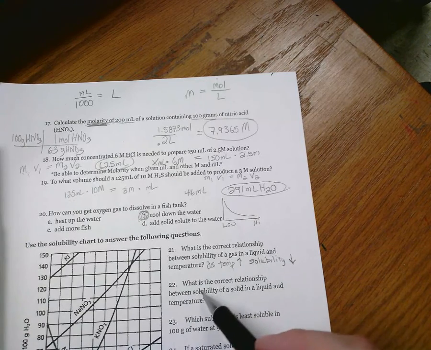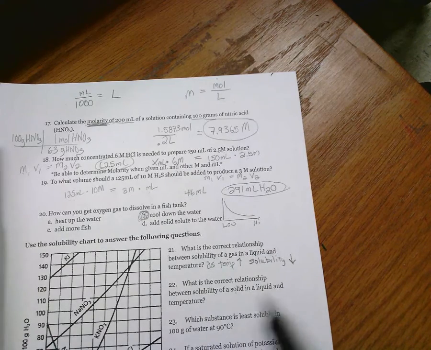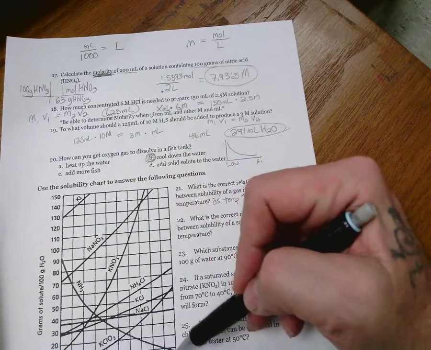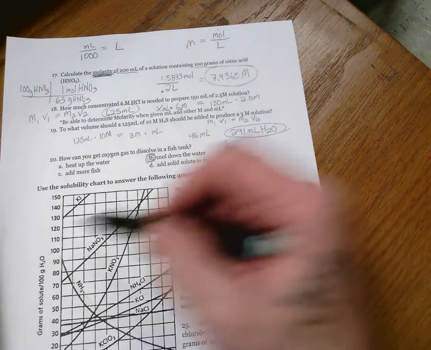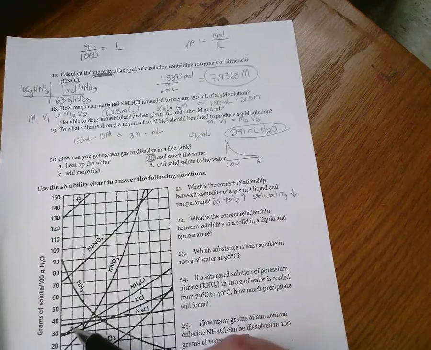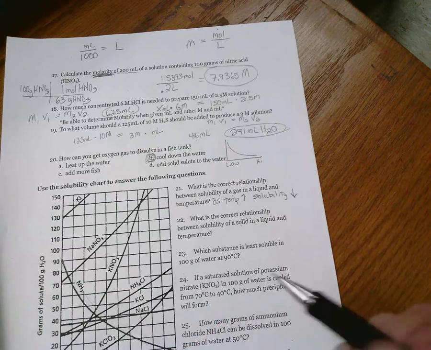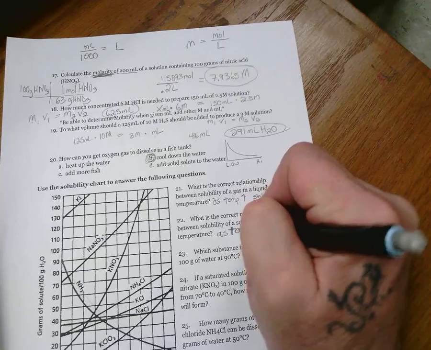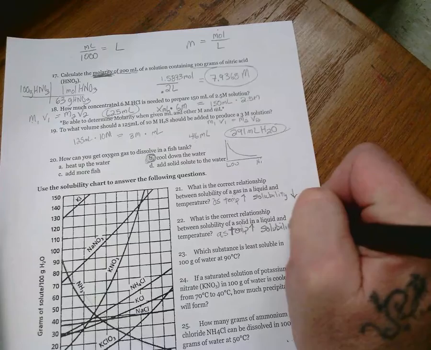What is the correct relationship between solubility of a solid in a liquid and temperature? Well, we've got the solubility curve, and this is a gas, the only gas in here, NH3. All this other stuff is solids, and whether it's going up a lot, straight up, or like NaCl going up just a little, what you need to know is that as temp rises, solubility rises or increases.